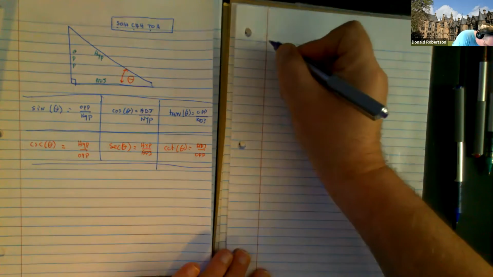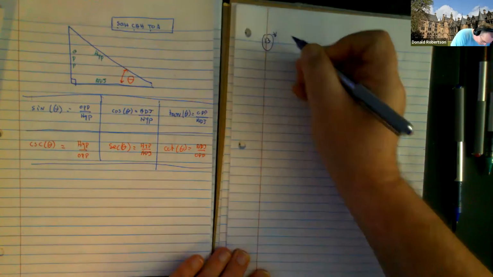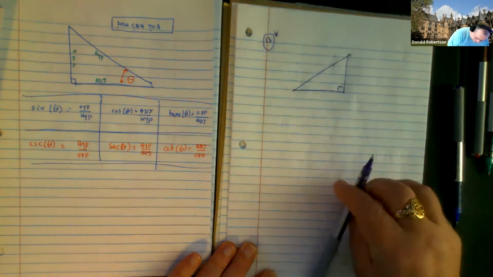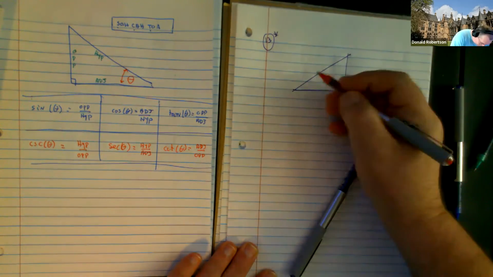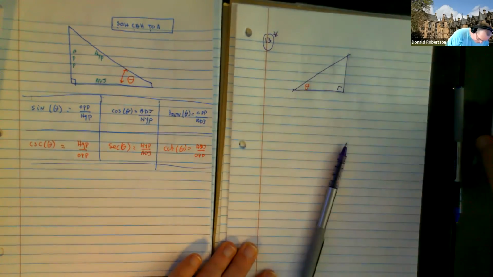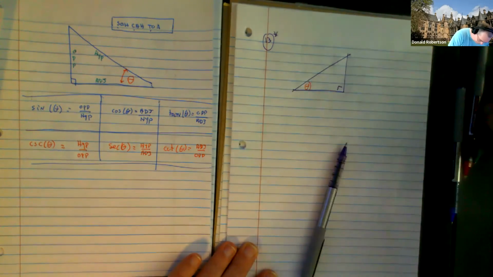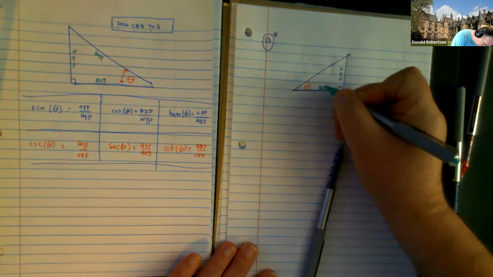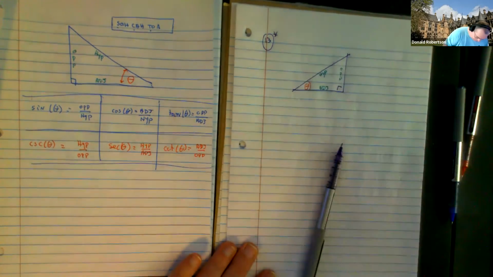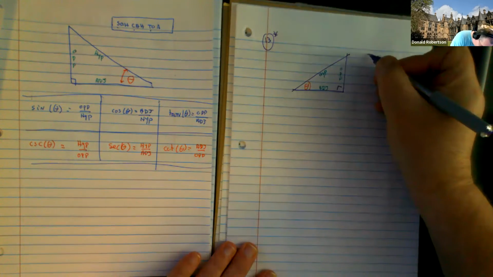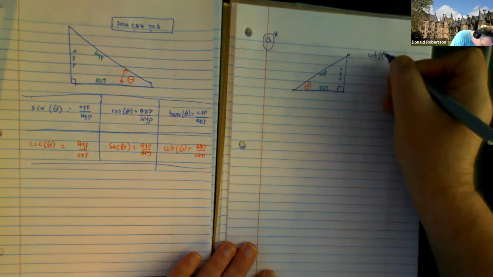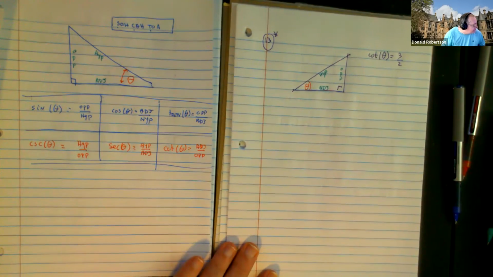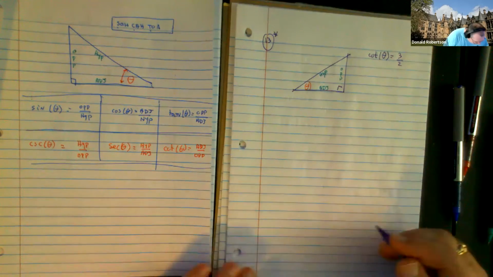Right, I'm not doing all of 13. I'm just going to set it up. So, right angle triangle. Make this angle in here theta. Opposite, adjacent, hypotenuse. And in question 13, you are told that the cotangent of theta is 3/2, and you're being asked to find the other 5, as I'd expect.